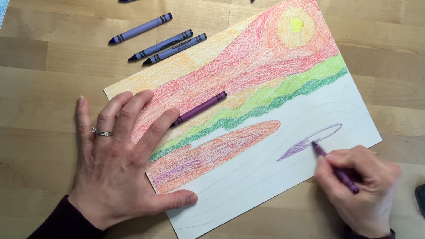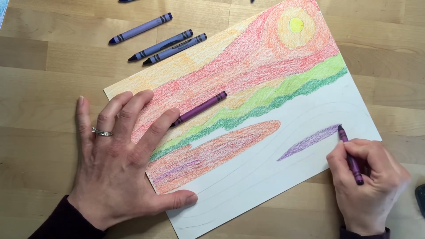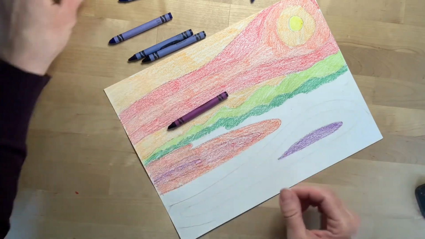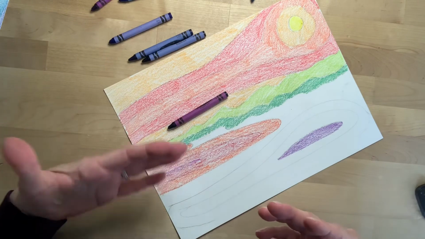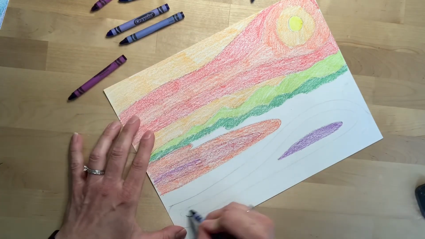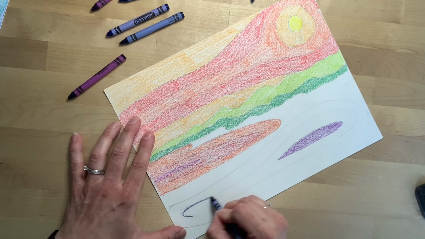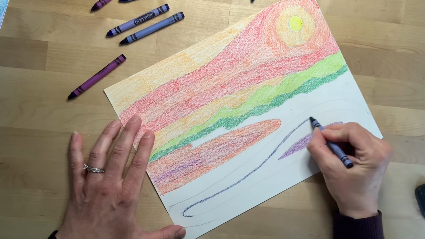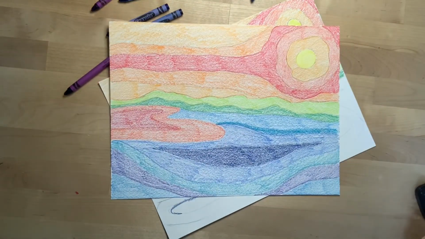Cool colors and warm colors are all that we're using, so there really should not be any blacks, browns, or grays. We want all these cool colors that are going to make it really colorful, really bright and vibrant, but still look like a landscape. So that when you're all done, you have something that looks like this.